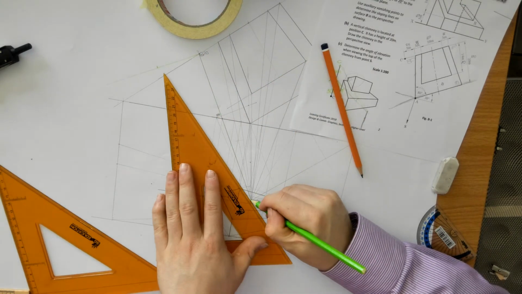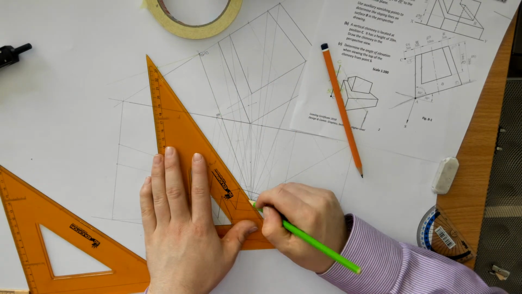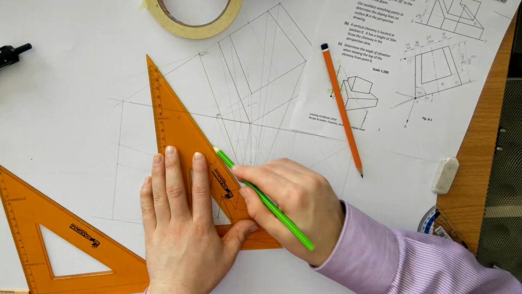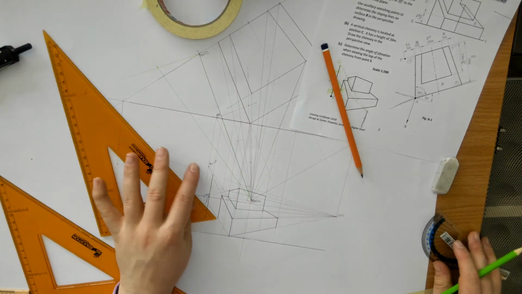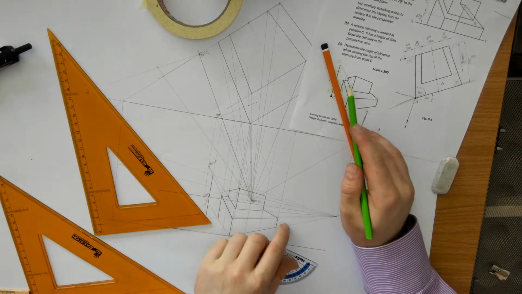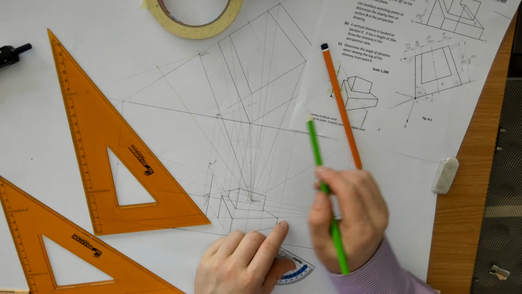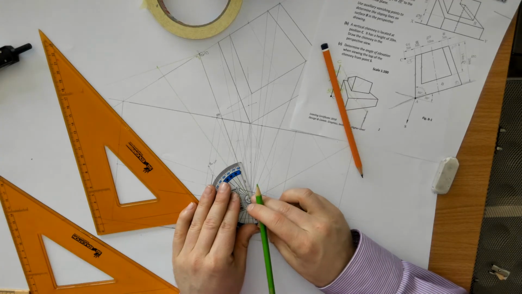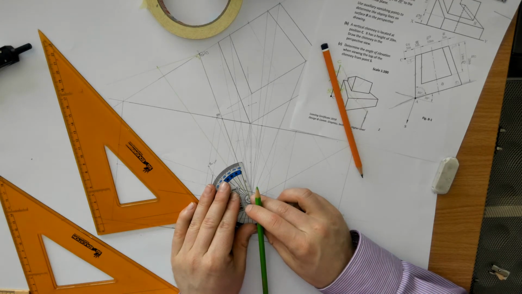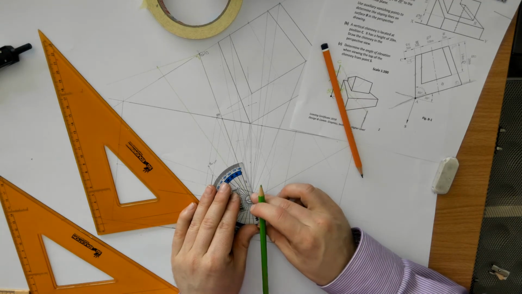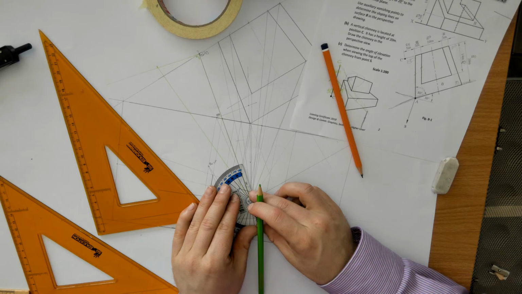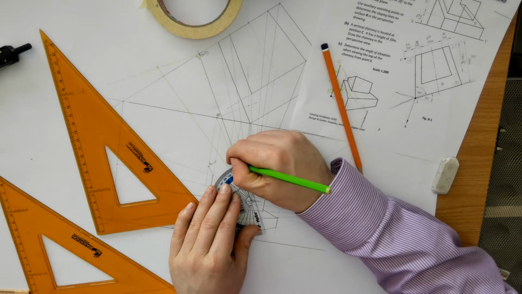Okay, and I'm going to join back this angle here. Alright, so that's the true shape of that triangle there. Alright, that has to be a right angle. And then the angle of elevation is not 20 degrees there. It's about 15 degrees.